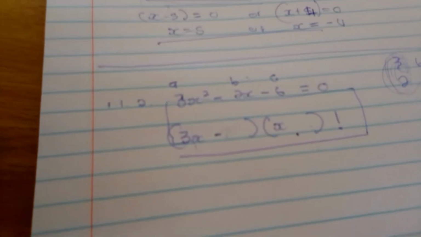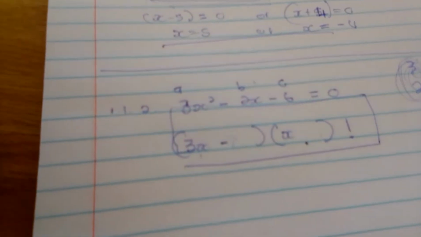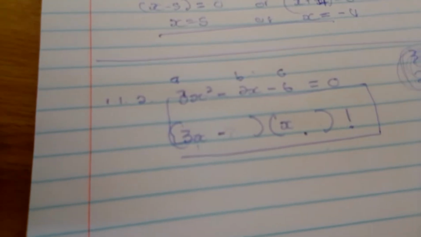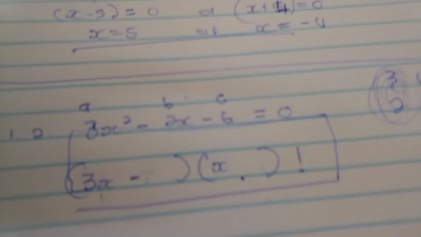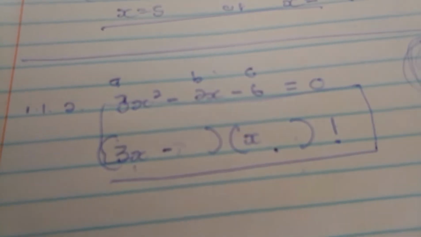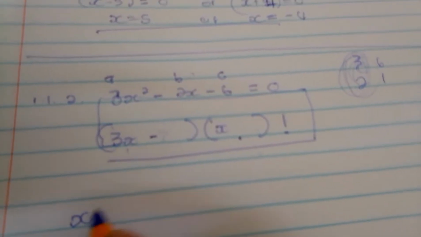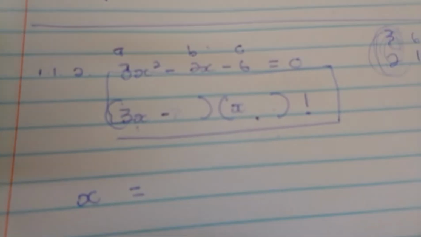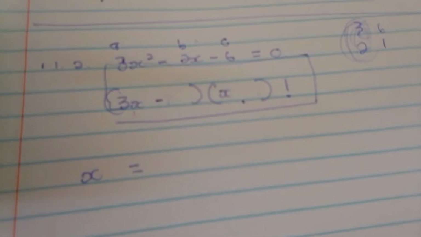Our a is not 3x squared, it's 3, which is the coefficient of x squared. And on the second term, our b is negative 2, not negative 2x. Okay, so our c then is negative 6. Then I'm sure all of you know the quadratic equation. Since here we're solving for x, meaning x is going to be the subject of the formula, we're going to use the quadratic formula to solve this equation.